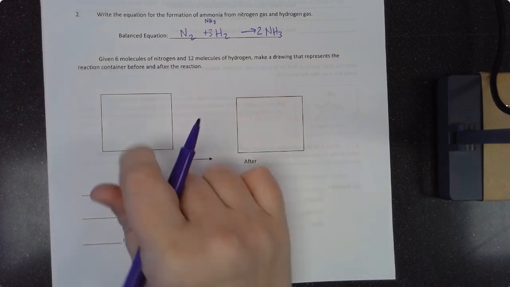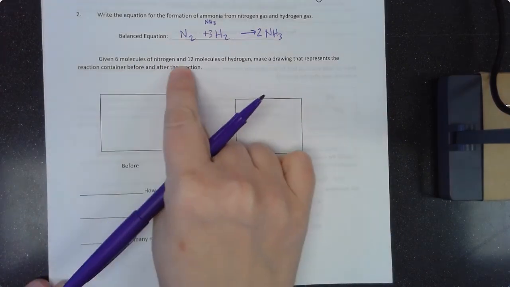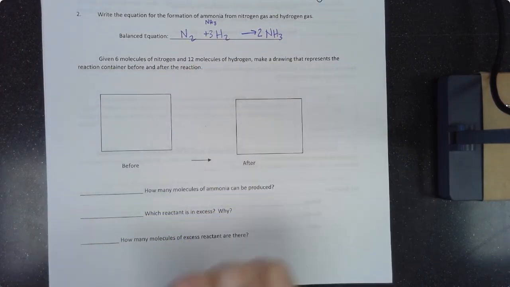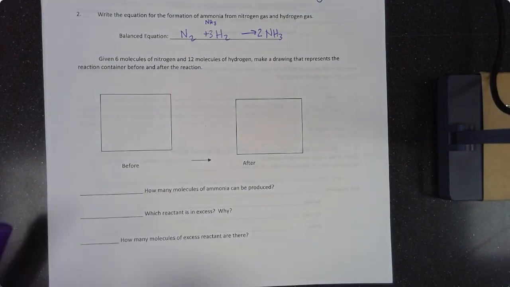Okay. It says given 6 molecules of nitrogen and 12 of hydrogen, make a drawing that represents a reaction container before and after the reaction. If you are a person who likes to get the colors right, quote unquote, the color for nitrogen is blue.